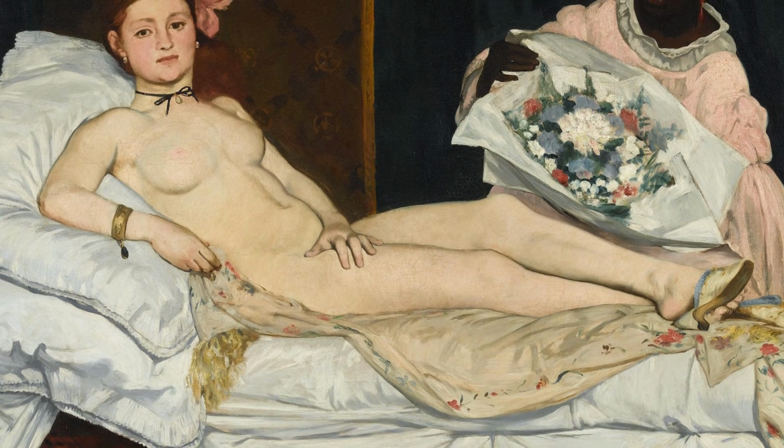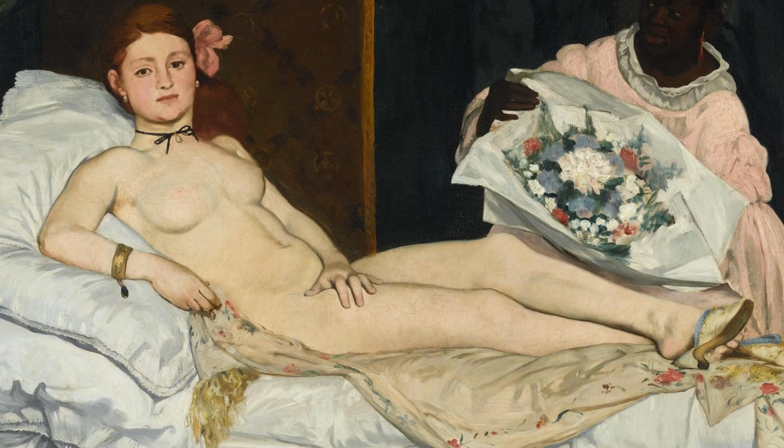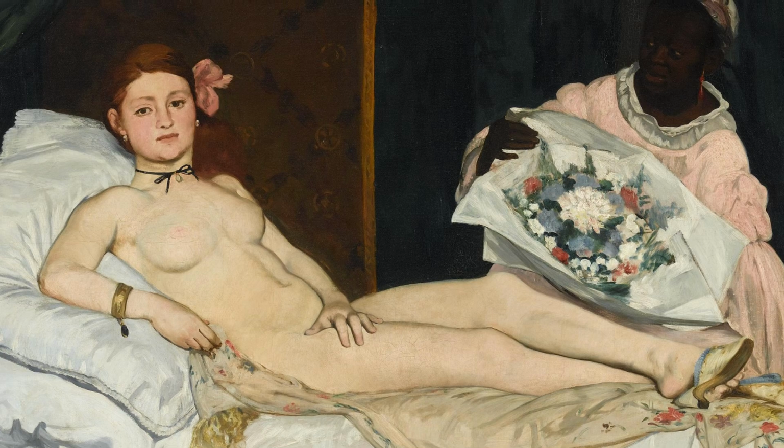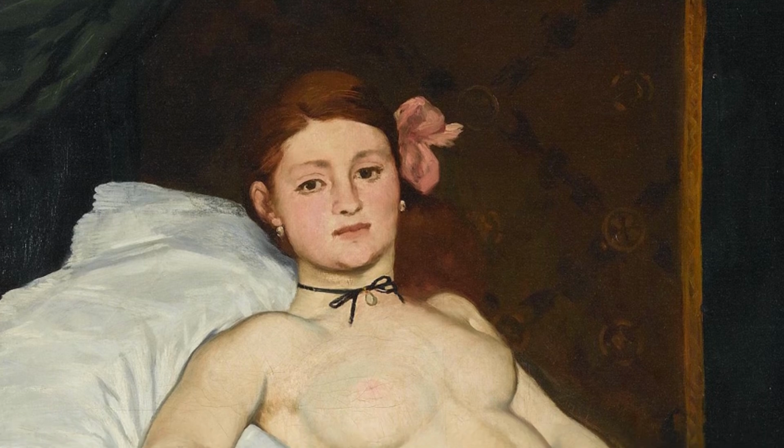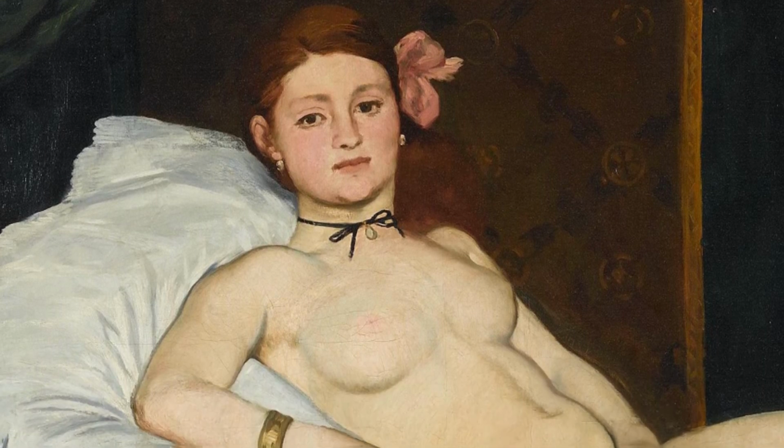Now, in contrast to Tiziano's Venus of Urbino or Giorgione's Sleeping Venus, this is not a mythological figure. This is not the goddess Venus, but instead, this is Olympia. Who is Olympia? Olympia was actually a really well-known sex worker in late 19th century Paris. So this really is a depiction of an actual sex worker. It's not a depiction of a nude female body under the guise of Greek mythology.